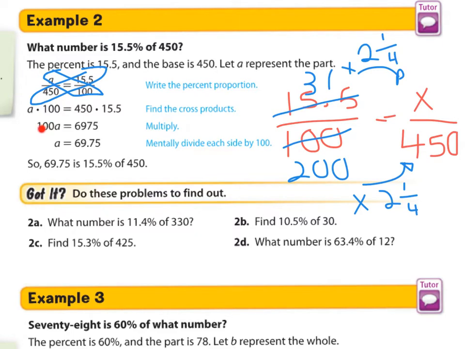And then you have to divide the 100 out. You have to use the division property of equality, and you divide both sides by 100. You divide this side by 100 as well. And whenever you divide a number by a number that's base 10, you just count the number of zeros. So here we have 2 zeros, and that's how much is going to move it to the left. So you can see the decimal moved 2 places to the left to become 69.75. So therefore, 69.75 is 15.5% of 450.